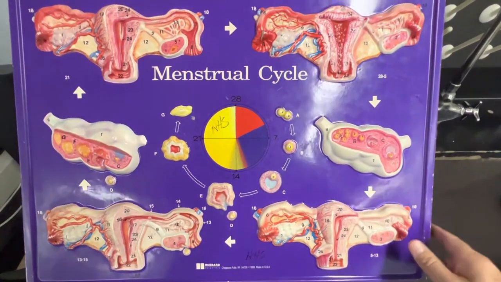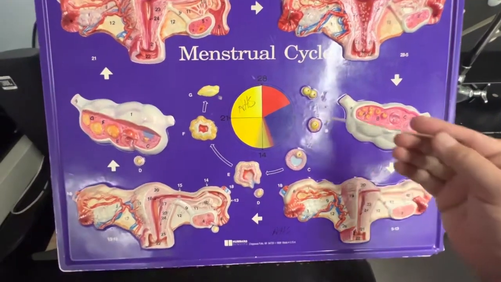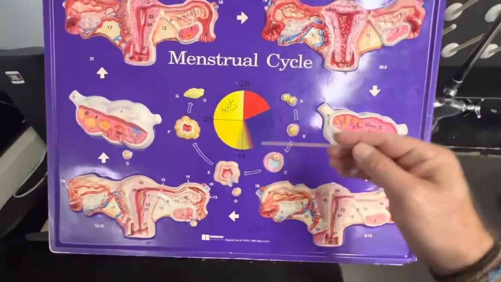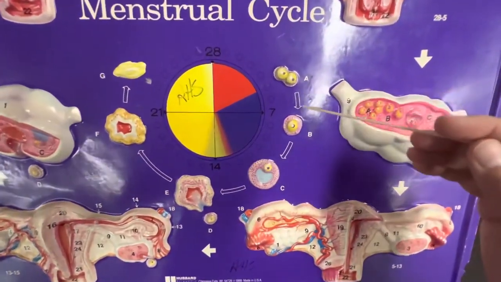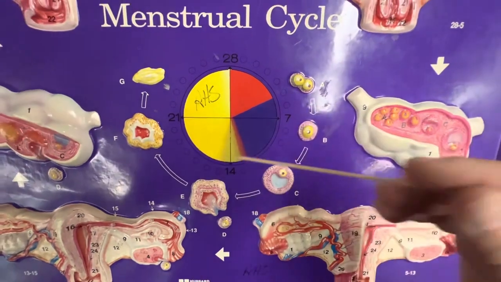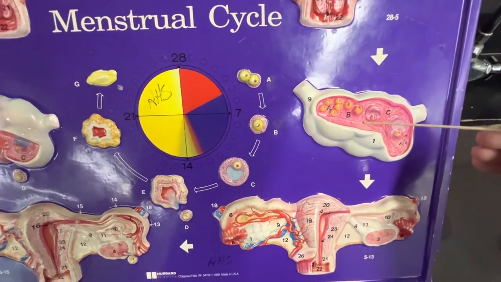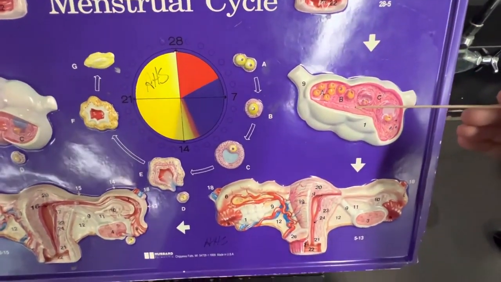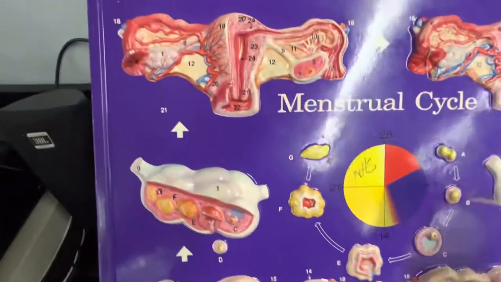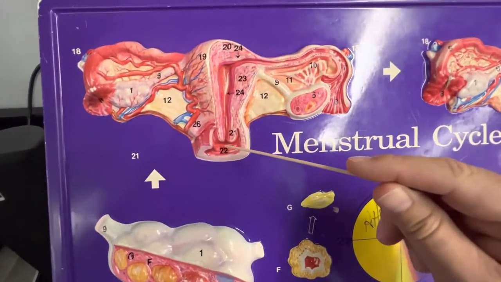We're looking at the menstrual cycle board. So what's taking place here, these different phases, A, B, C, D, E, F, G, is what's taking place in the ovary. Okay, so when we look here, we'll see we have the vaginal canal.